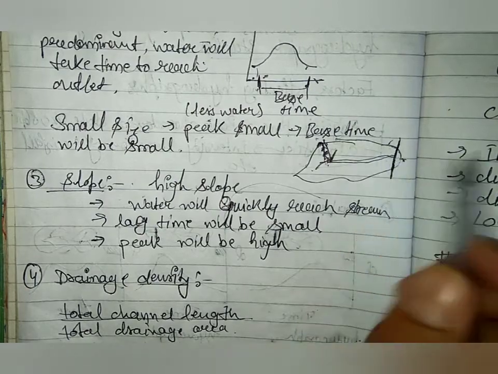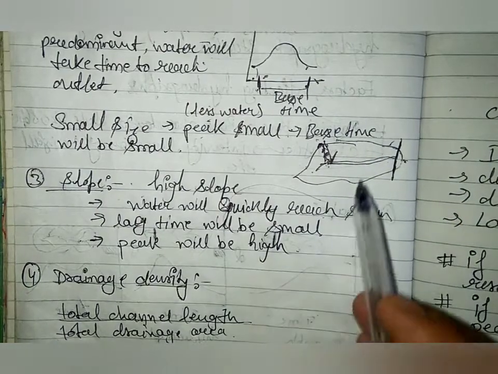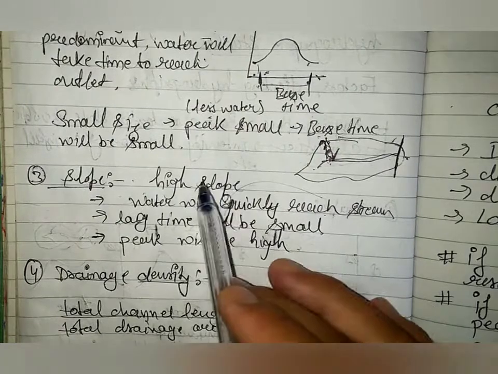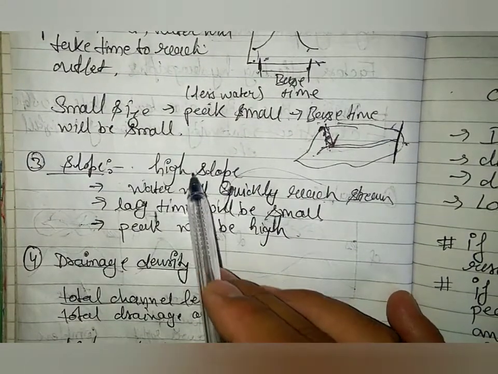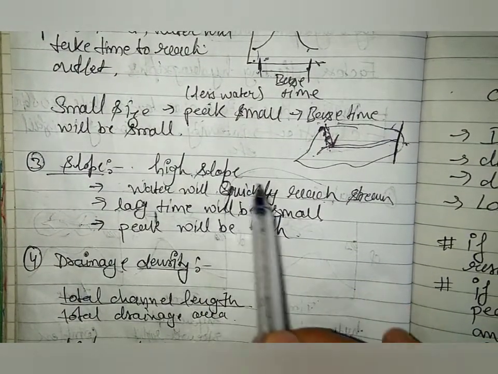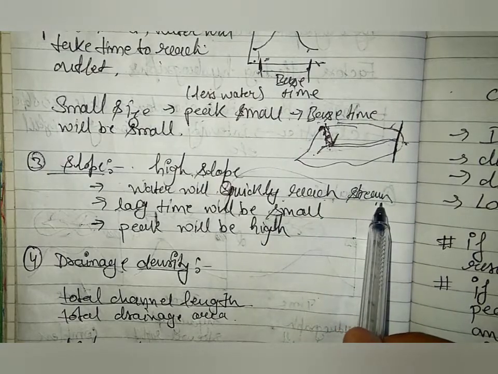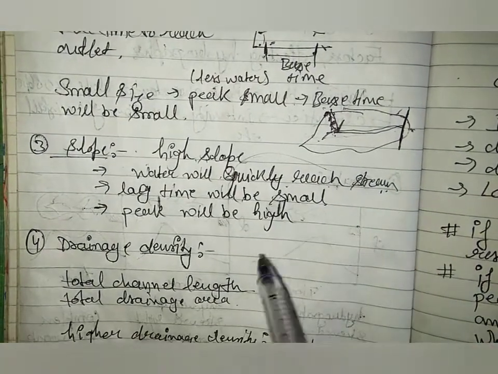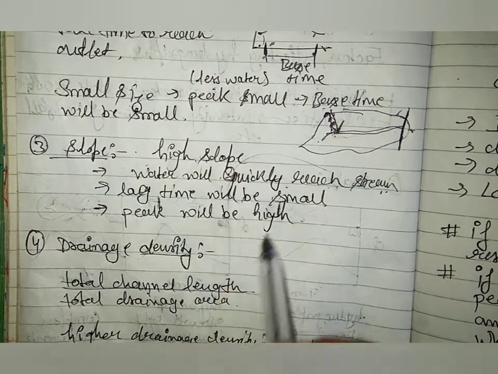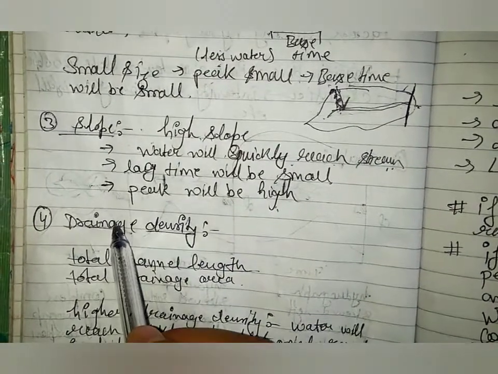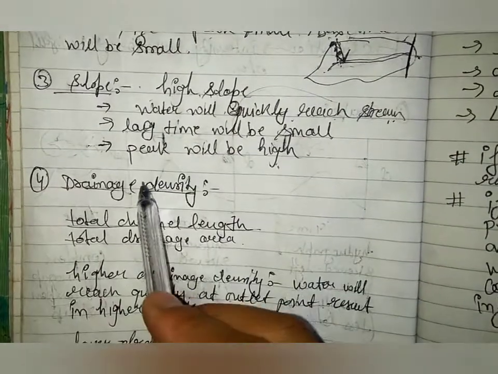Okay, similarly, if the slope is less, then water will take time to reach the outlet point, the lag time will be large, and the peak will be small. Okay, so now the next main point is large drainage density.